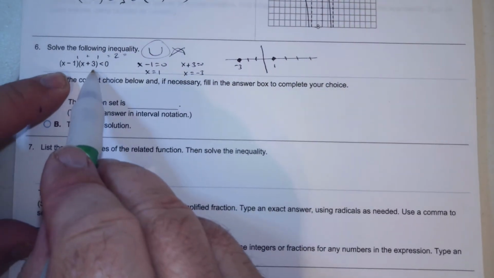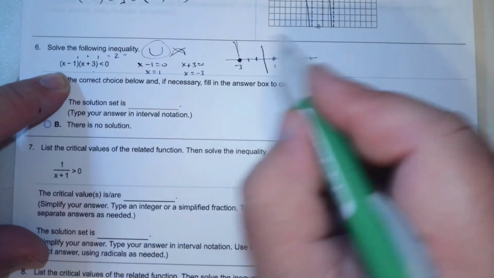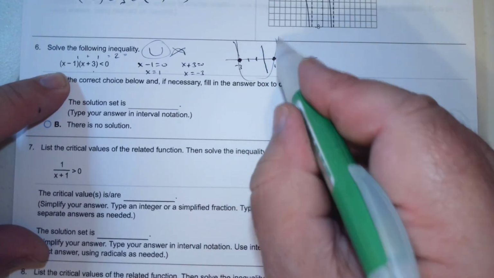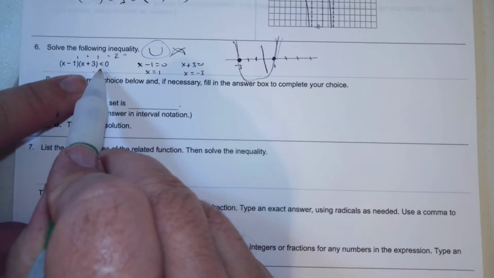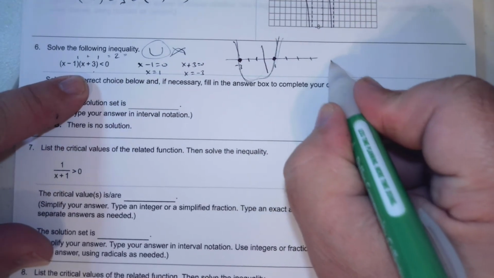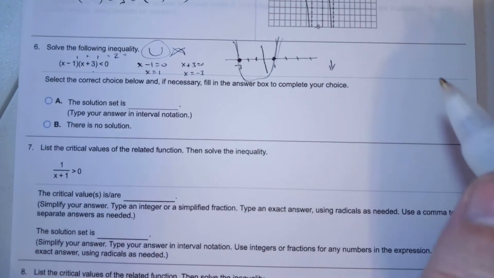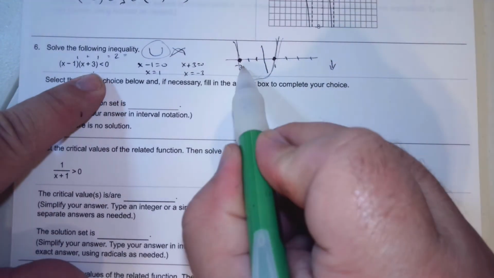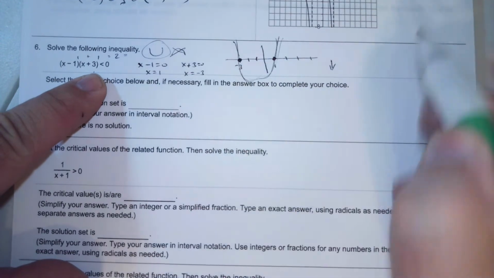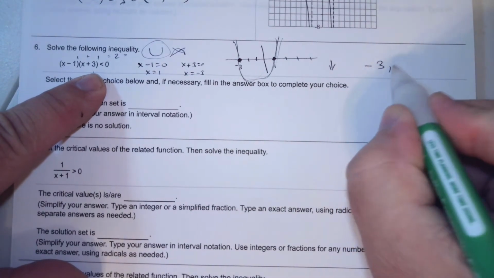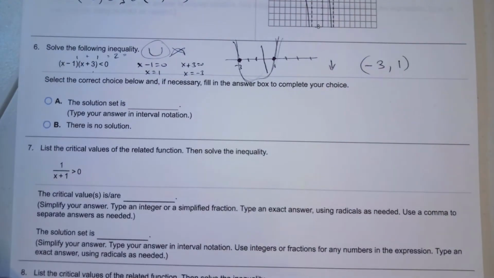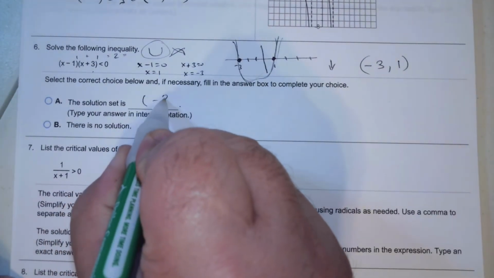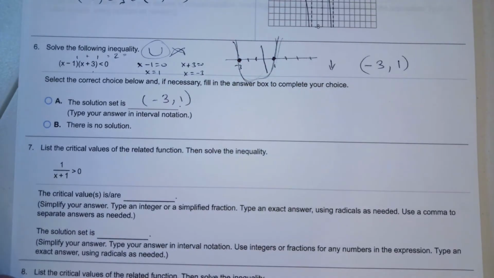So these are my intercepts. Remember, it opens up, so the graph will look something like this. And the function, what's below 0. Since it's less than 0, I only want what's below 0. And it's no equality. So whatever's below 0 starts at -3 and goes all the way to 1. There.